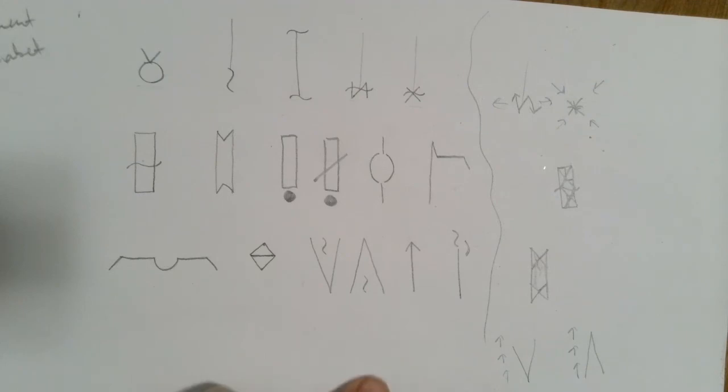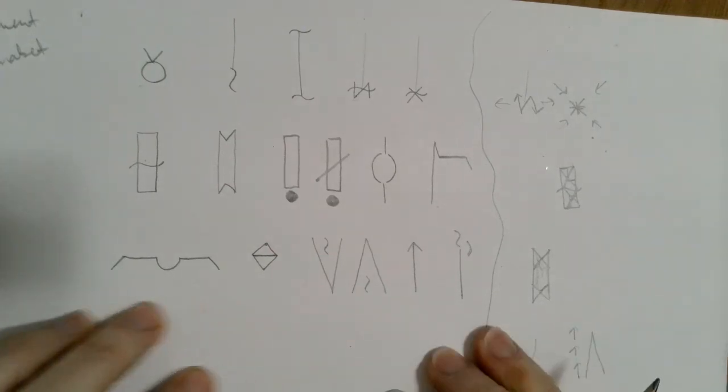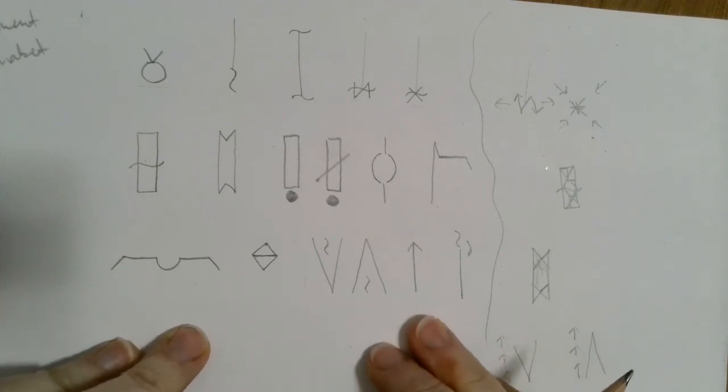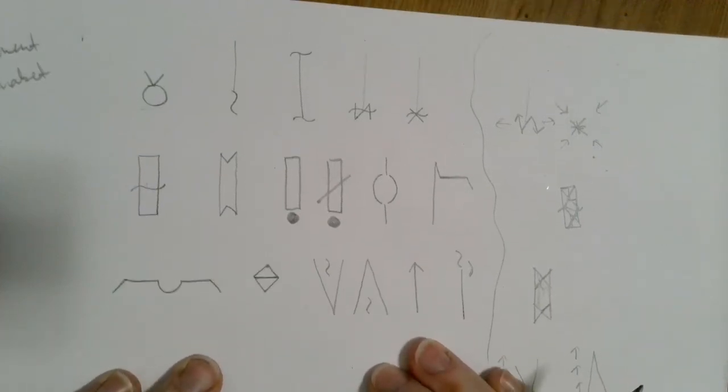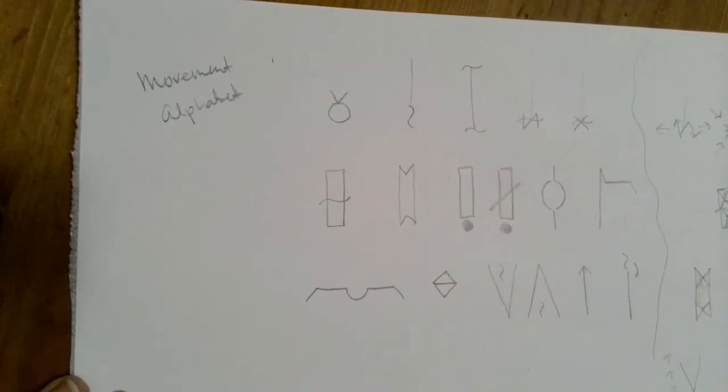So those are just a couple of things. Hopefully that will help with the mnemonics and give you an idea of how I write my movement concepts, to try to keep them as square and vertical as possible. Now, this is on plain paper. I also like to use dotted paper whenever possible, to make it as clear as possible for myself and for my reader. So there you go, movement alphabet.